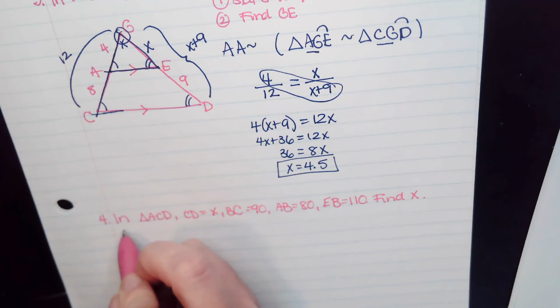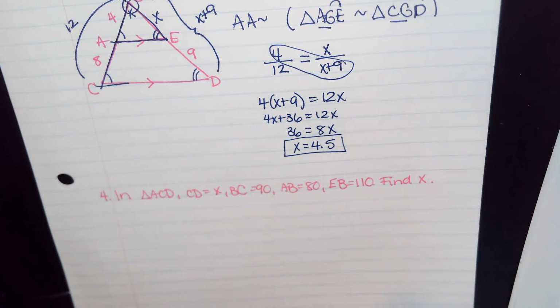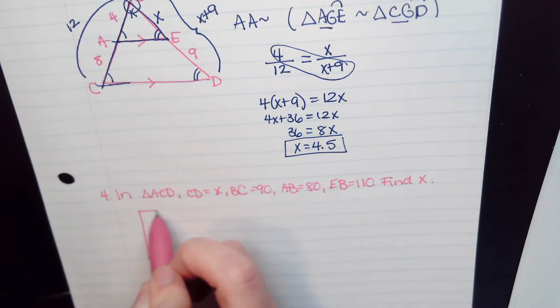Find x. And again, I want you to state the similarity statement and why the triangles would be similar to each other. So first we'll start with a picture though.